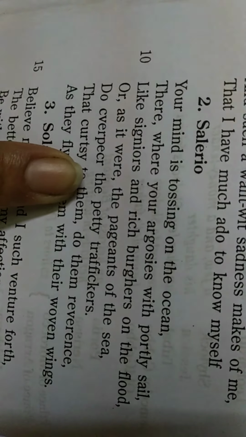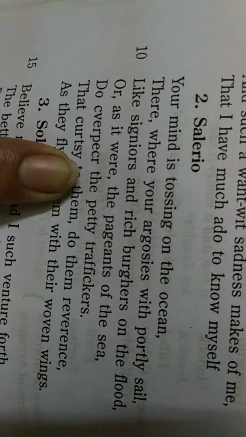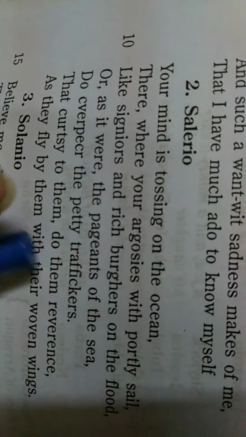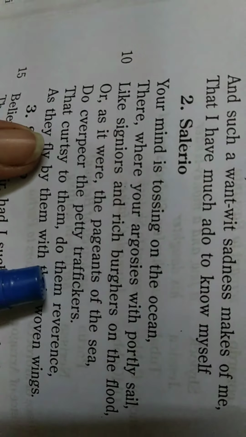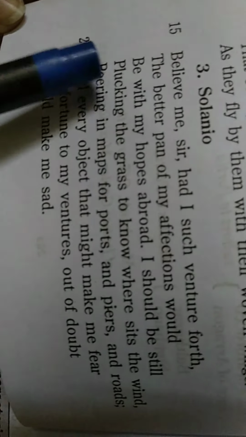The small ships are to respect your ships greatly, as those are richly filled. Your ships are rushing in the ocean with their speedy wings. That means your ships are going to another country through the ocean, and they were taking their speed there. Now Solanio, what does he say?